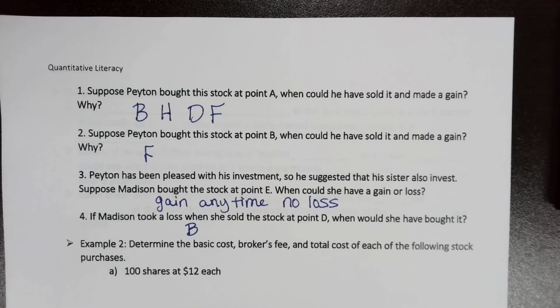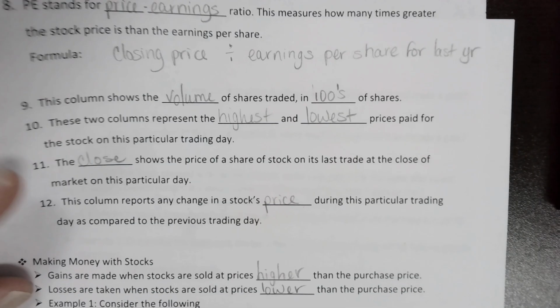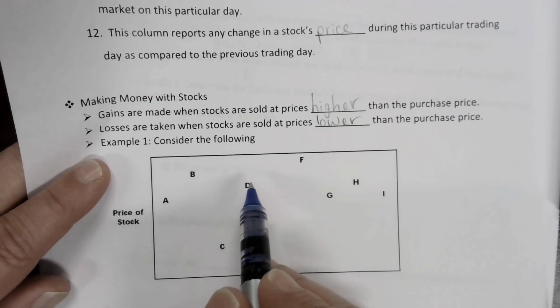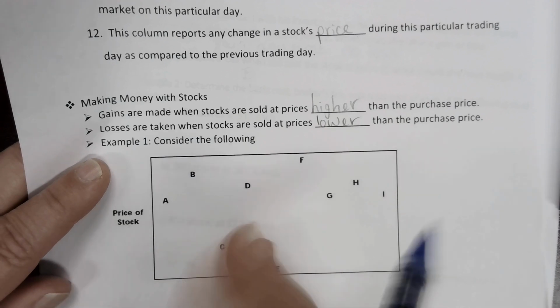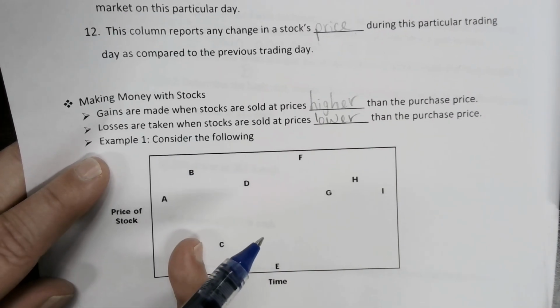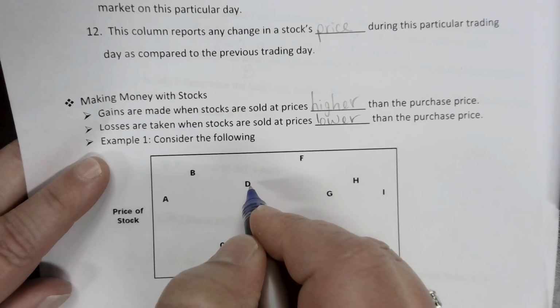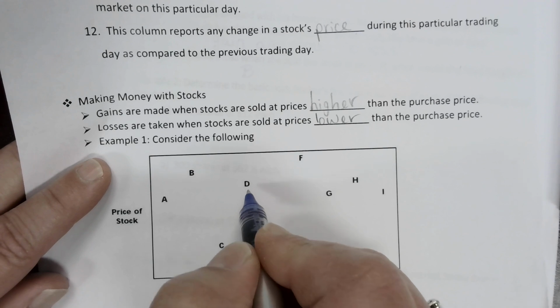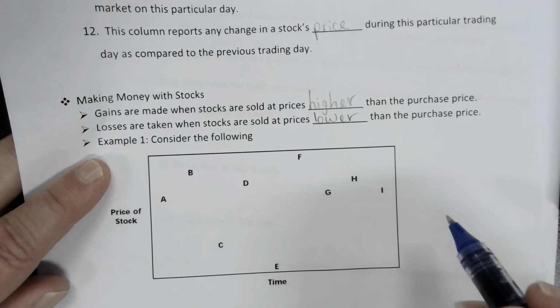Okay, you can check your answers to those 4 questions there. This last one's a little bit tricky, so I'm going to go over it. If Madison took a loss when she sold the stock at point D, when would she have bought it? If D's price is above A, she didn't buy it at A, or that's a gain. So she had to buy it to the left of D. If she bought it at C, she made a great profit. But if she bought it at B, she paid more for it than she sold it for at D. So the answer to that last question was B.